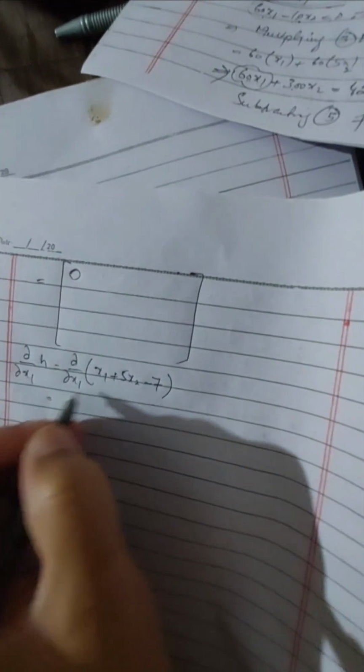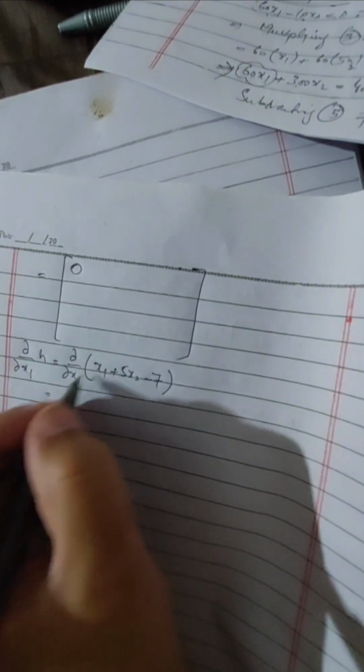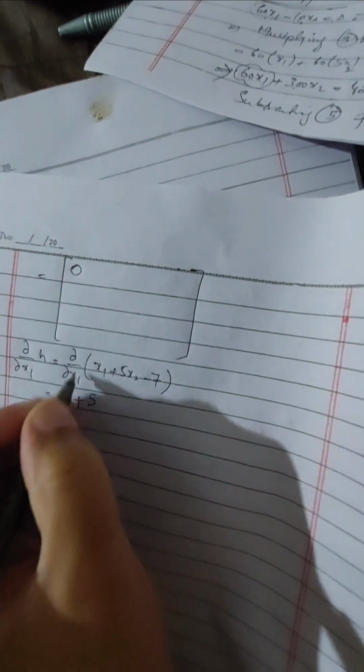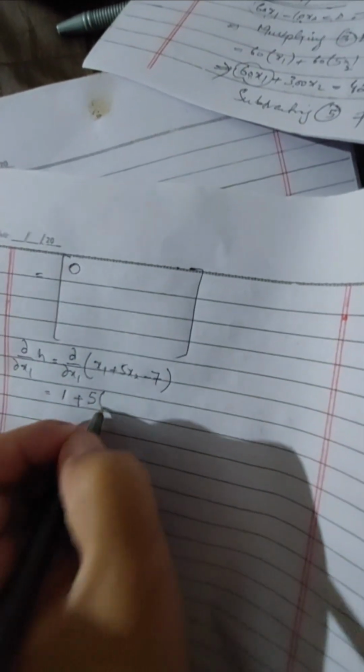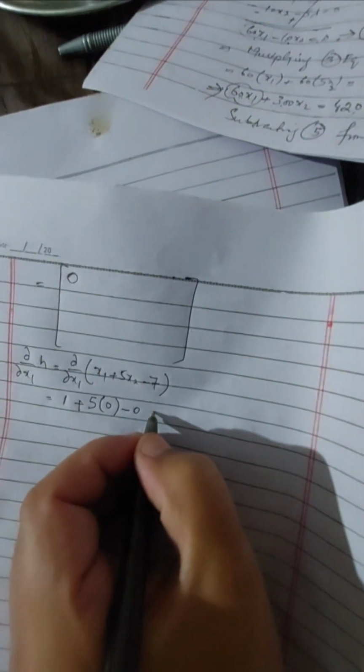So differential of x1 with respect to x1 gives a value of 1, plus 5 into differential of x2 with respect to x1, which gives 0, minus 7, which is a constant, so it yields 0.